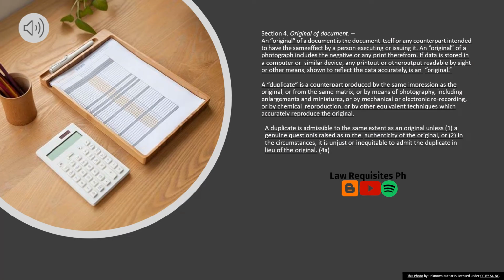Section 4. Original of document. An original of a document is the document itself or any counterpart intended to have the same effect by a person executing or issuing it. An original of a photograph includes the negative or any print therefrom. If data is stored in a computer or similar device, any printout or other output readable by sight or other means, shown to reflect the data accurately, is an original.